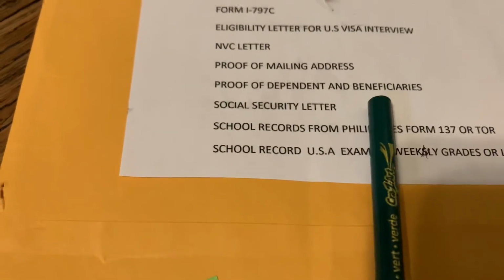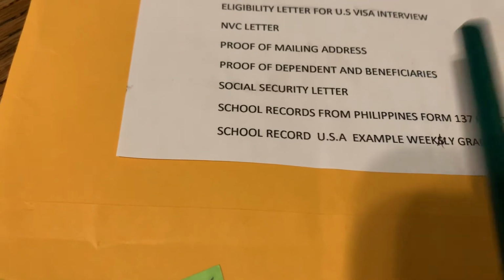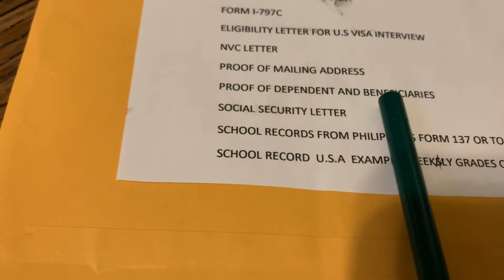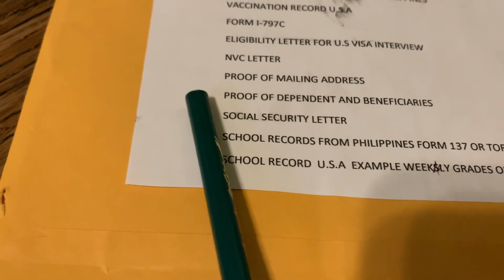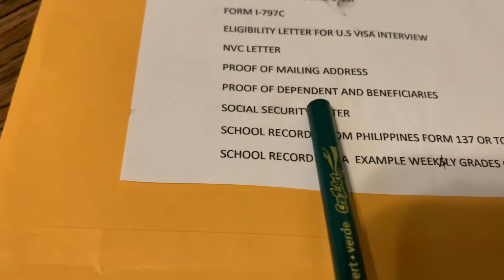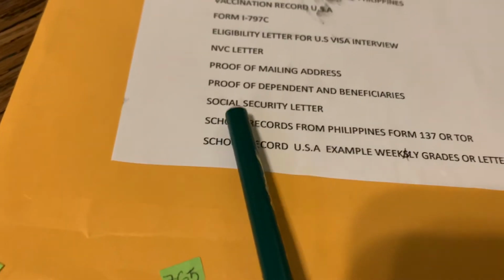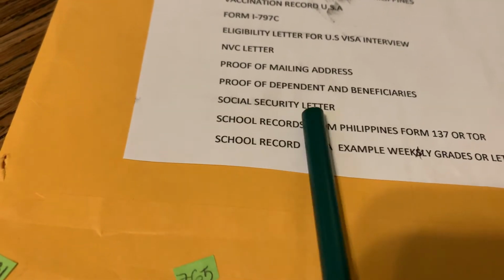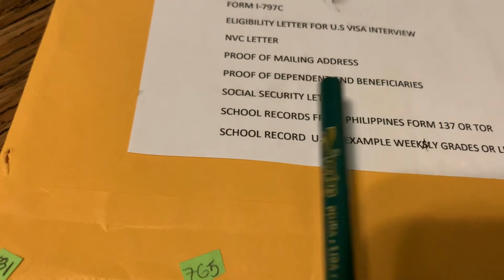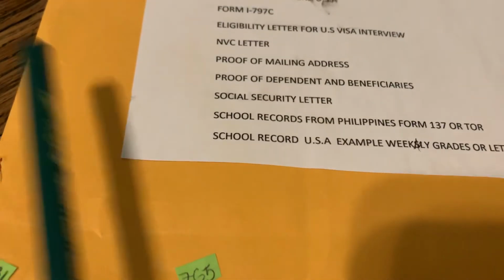Proof of dependent and beneficiary. That's the proof of dependent and beneficiary for the K2. You can get this from the insurance of your husband. If your husband has insurance and he included the K2 right away, you can get that proof of dependent and beneficiary. Then the social security letter. You can also bring the social security letter that they give you, photocopy that and send it.